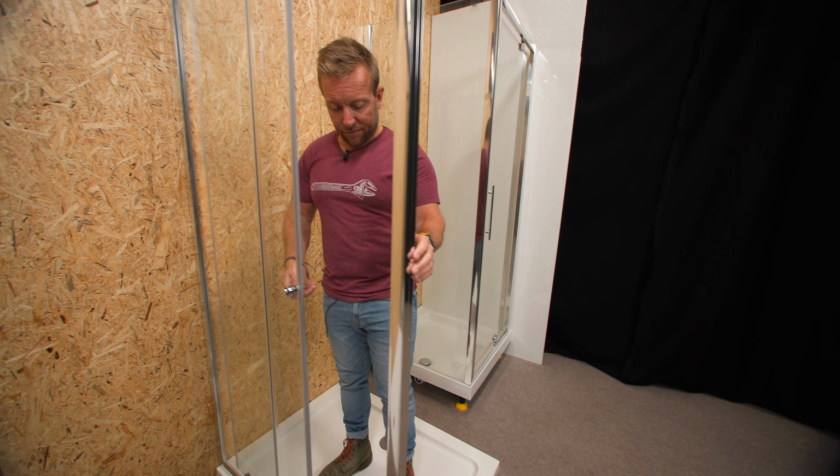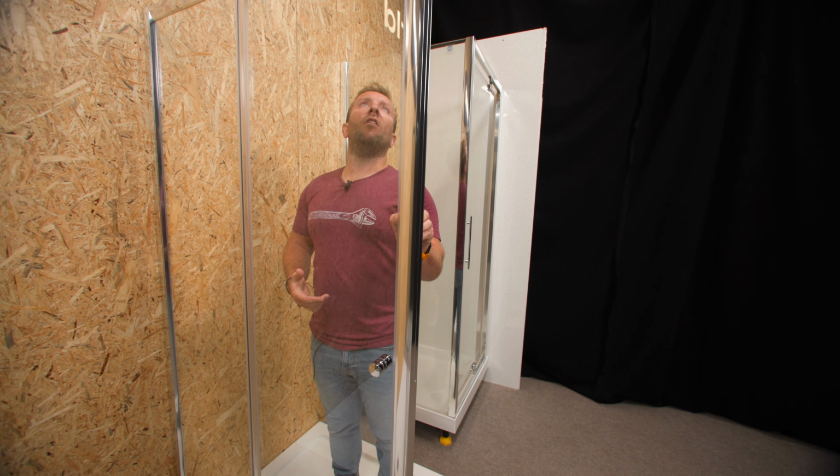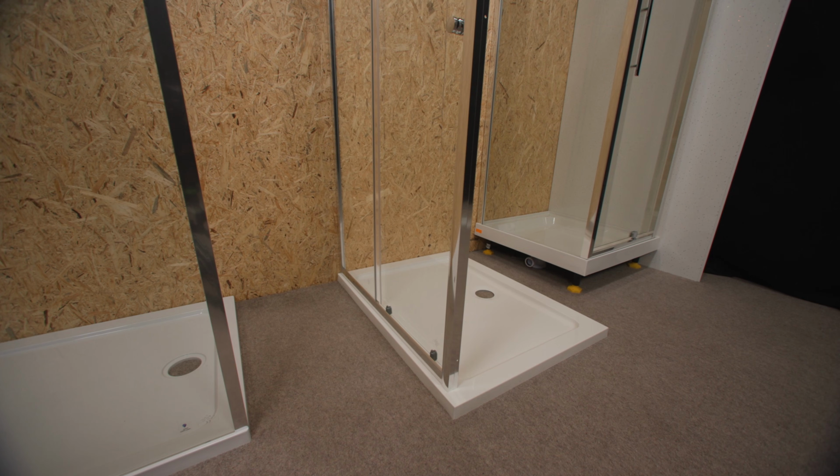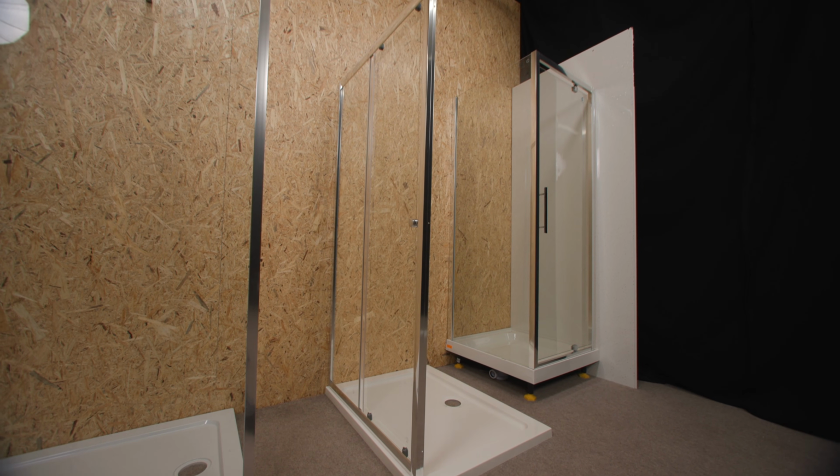Sliding doors are good. We've got something that's quite easy. There's not a lot that can go wrong on sliding doors. All of them are very easy to adjust as well, very similar to the quadrant actually.